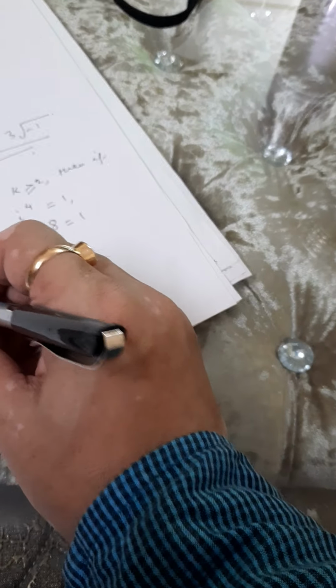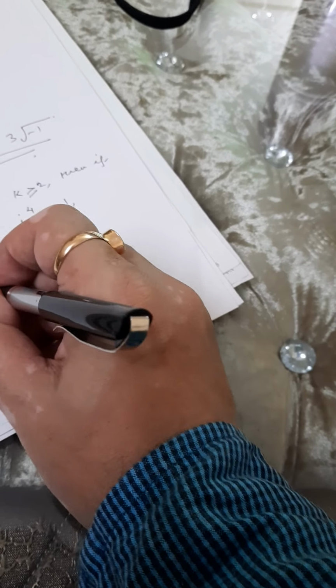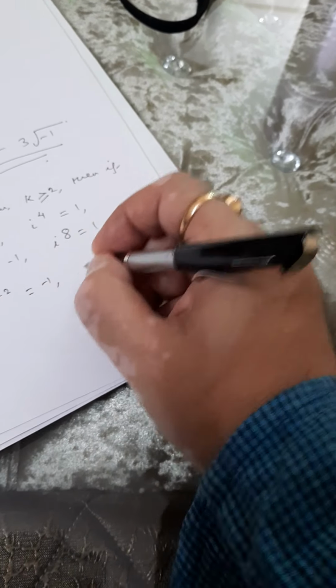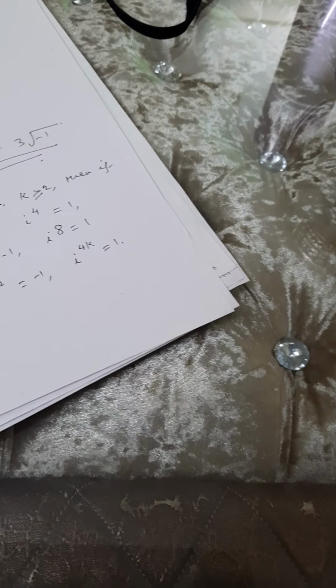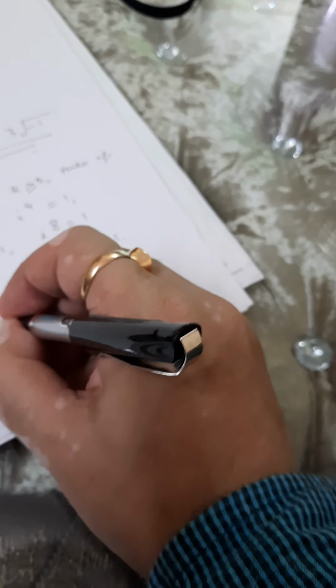So you have the conclusion that iota's power 4k plus 2 is minus 1, iota's power 4k is 1, where you can say k is a whole number.